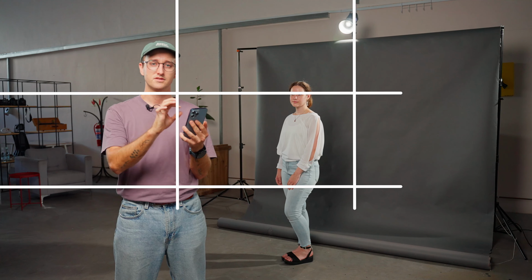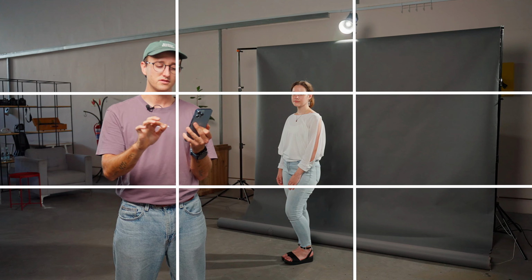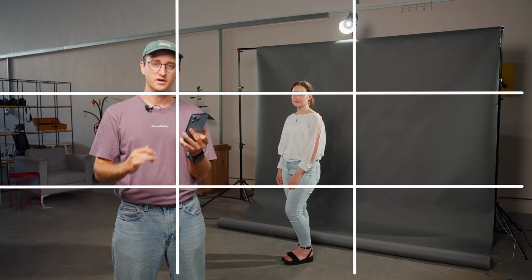Cool. So we have the school set up here right now. We have Lisa standing in for us, and you have just turned on your grid setting in your phone. We will start off with the basics, the rule of thirds. You can use the grid to apply the rule of thirds already. You will see that your frame is now divided into 3 sections by 2 lines, 2 horizontal lines and 2 vertical lines. These lines will help you take a better photo already.